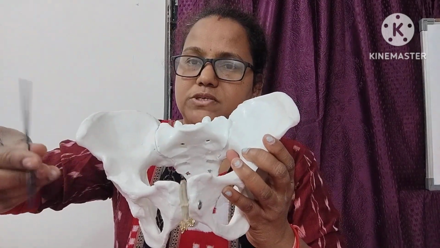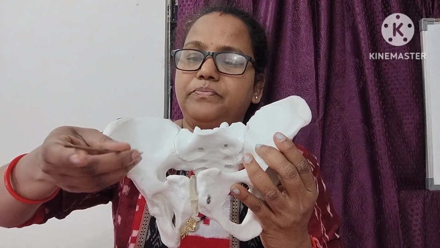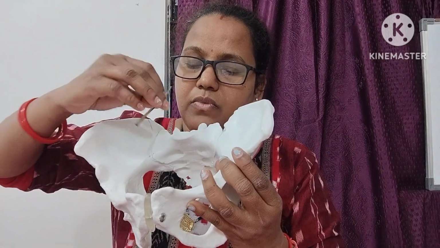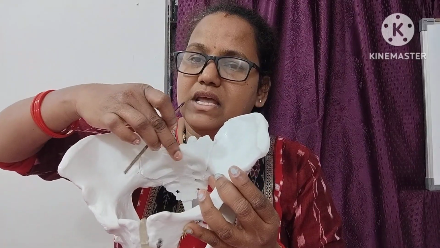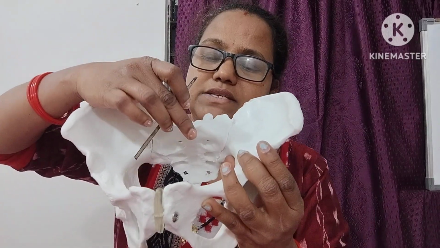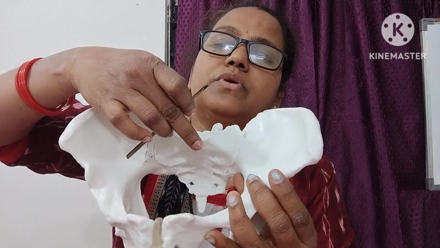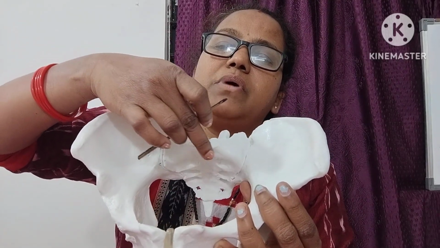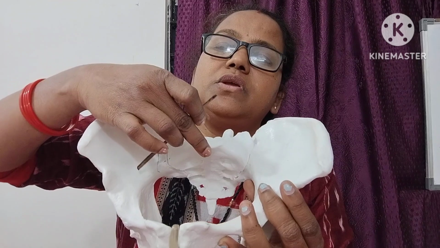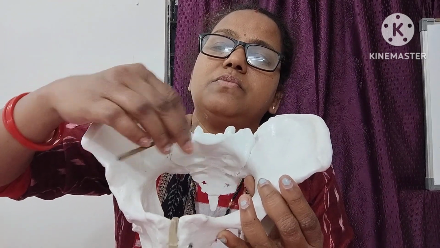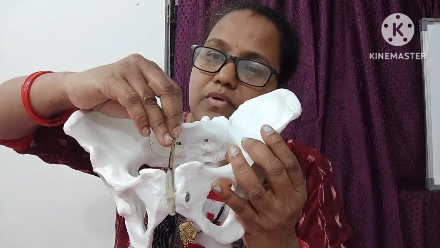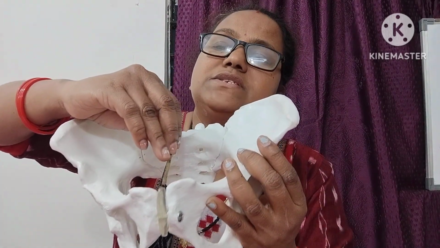So the true conjugate. The diameter extends from the middle of the sacral promontory. This is the sacral promontory, the prominent part of the sacrum. So the diameter extends from the middle of the sacral promontory to the anterior upper part of the symphysis pubis.